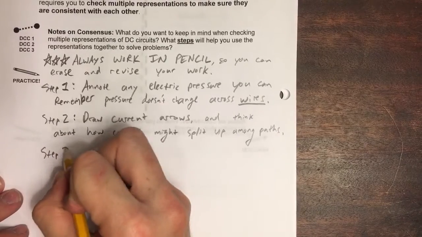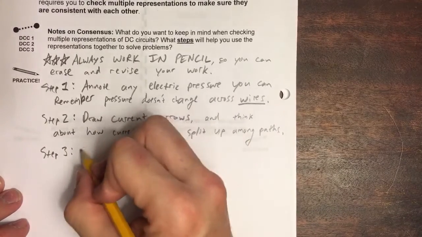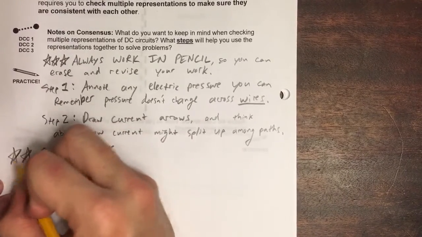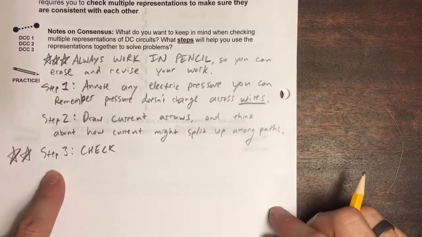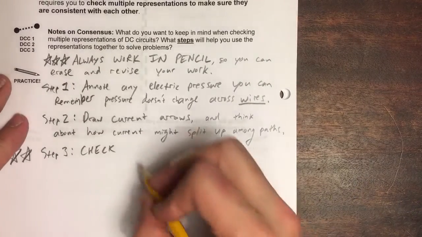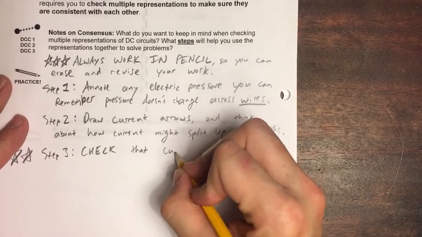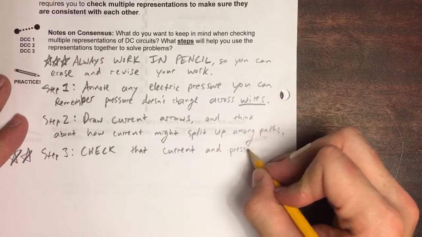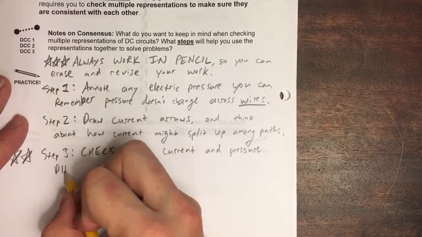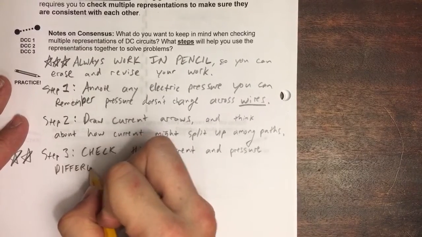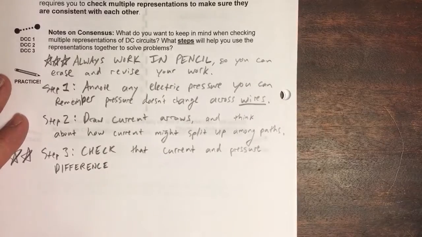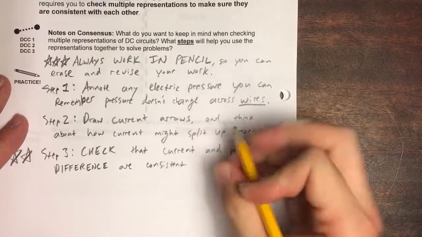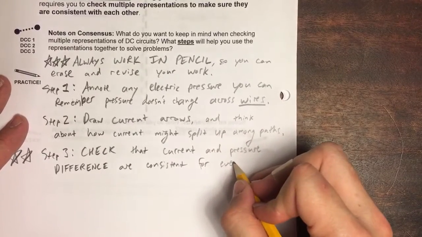Step 3, check. This is the big step. Actually, I'm going to put some stars by this because you know how much I love to show stars to indicate how important this step is. Check that current and pressure difference are consistent for every bulb.